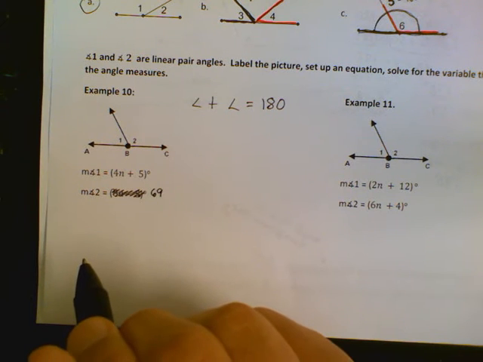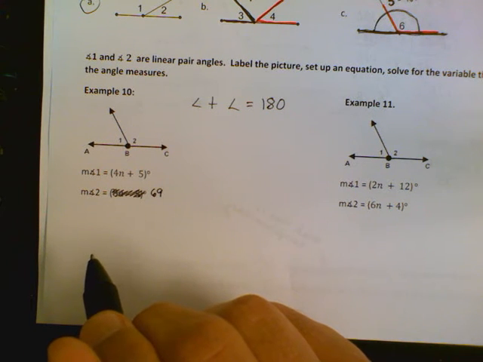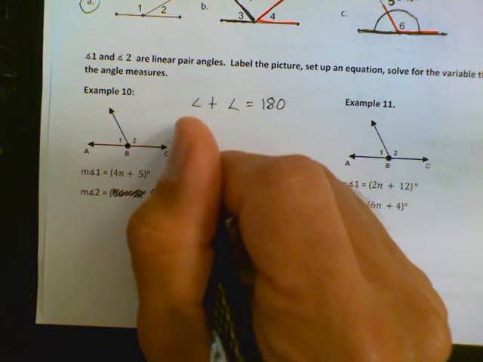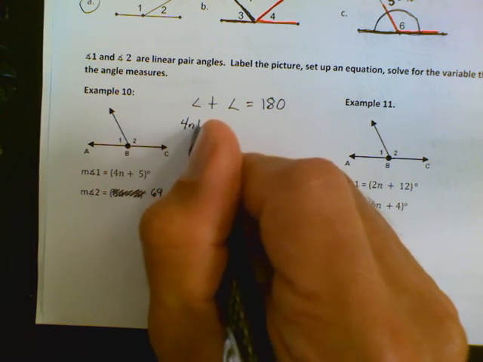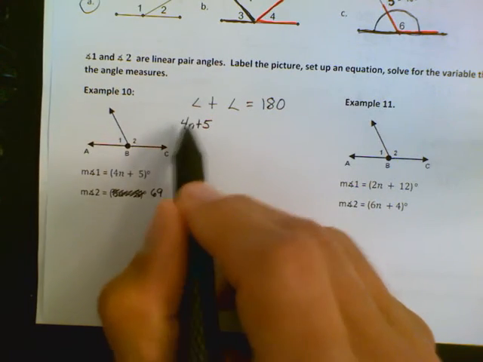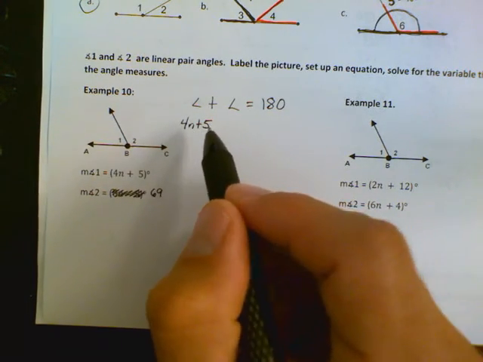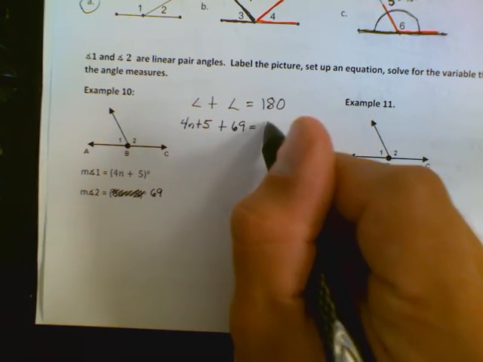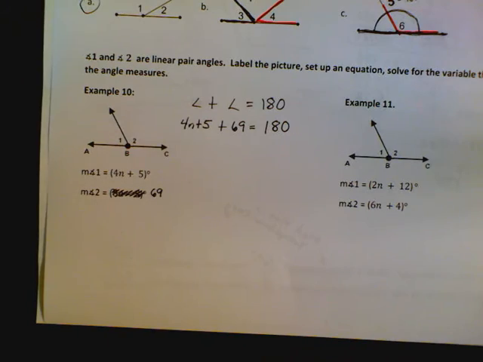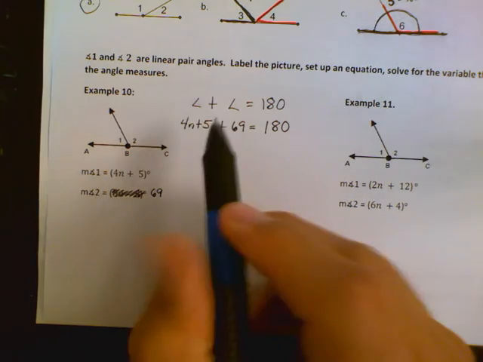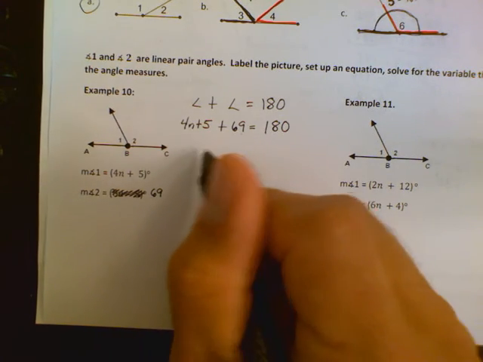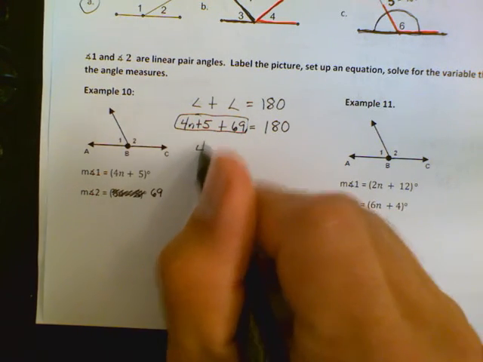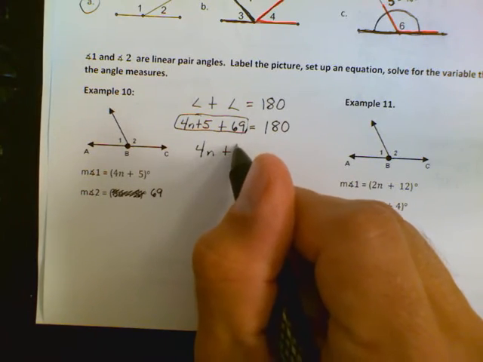Oh, shoot. I'm going to mess that up. Well, let's try it anyway. Okay, so the first angle is 4n plus 5, and we've done a couple of times where we had the parentheses. If it's positive, you don't even need them anymore. The other angle is 69 degrees. That equals 180. Well, 5 and 69 add up because they are on the same side of the equal sign. So that's just 4n plus, what is that, 74?